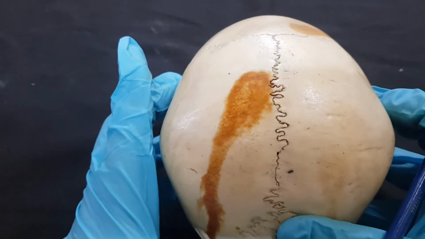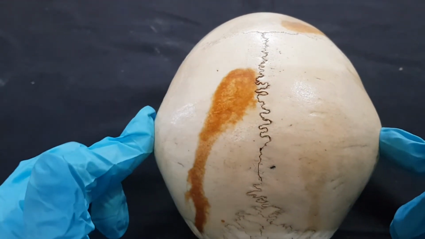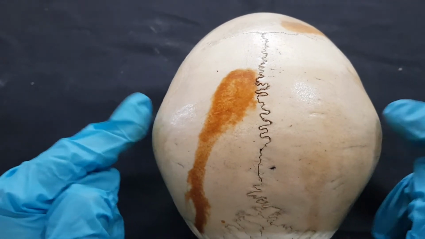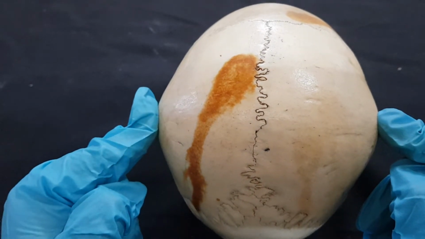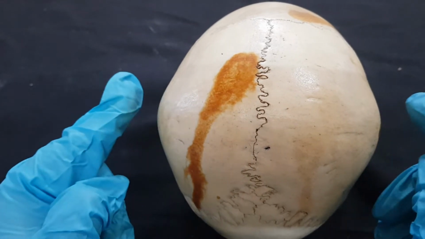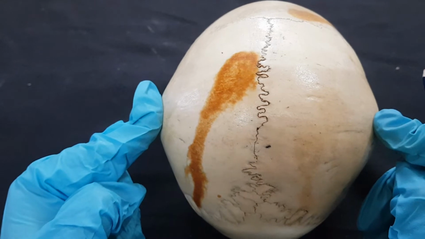Now, there is some importance of this prominence, that is the parietal eminence. What is its importance? First of all, this is the maximum transverse diameter of the skull we measure between these 2 points. This is the point where ossification begins.